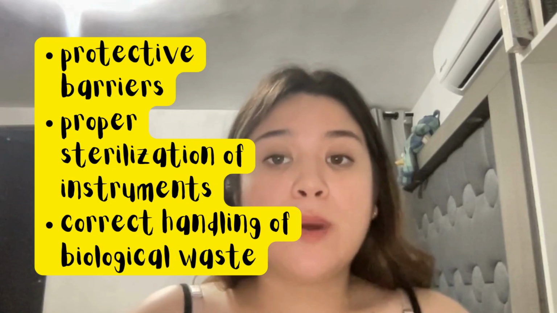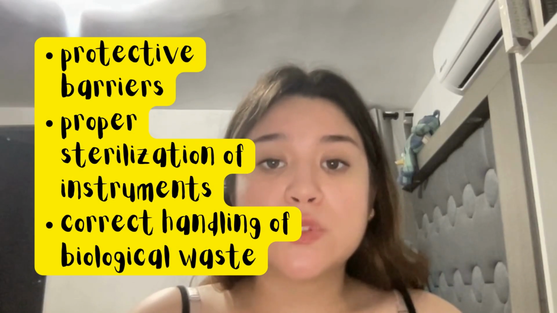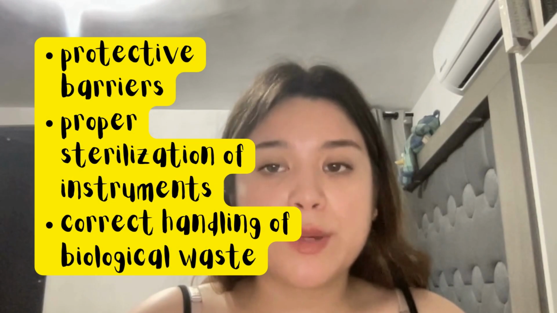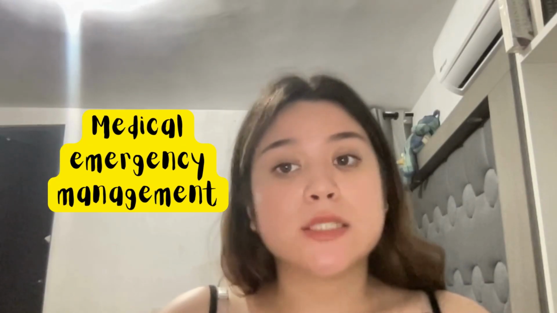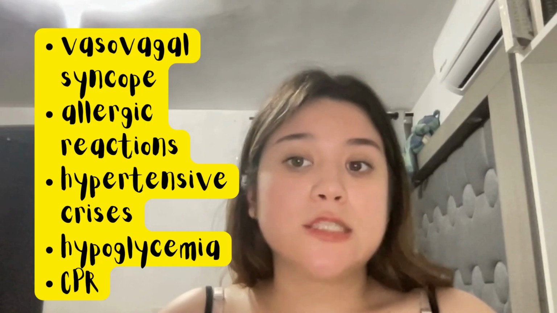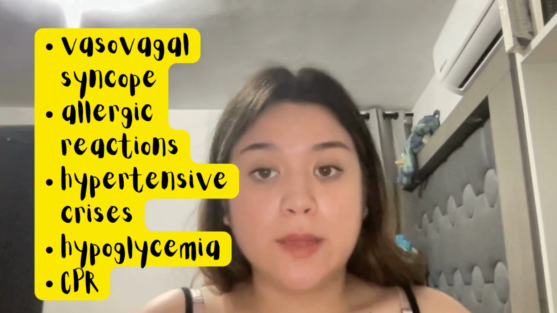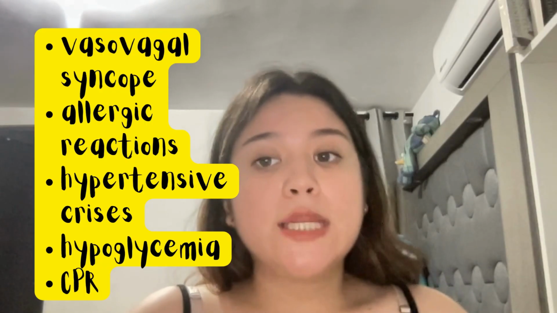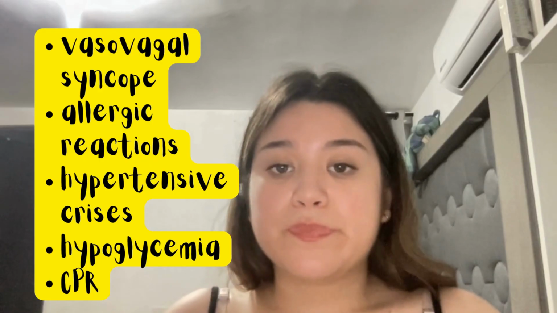The oral cavity is home to millions of microorganisms. The use of protective barriers, proper sterilization of instruments, and correct handling of biological waste are essential. Next, we have the medical emergency management. Offices must be equipped to handle emergencies such as vasovagal syncope, allergic reactions, hypertensive crisis, or hypoglycemia. Staff must be trained in basic CPR.